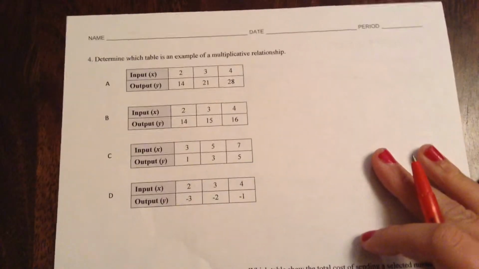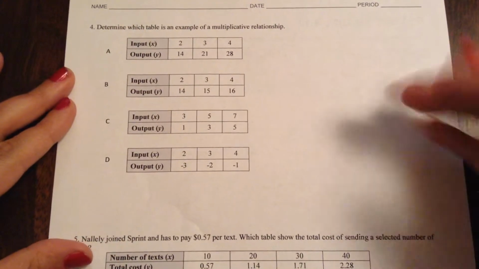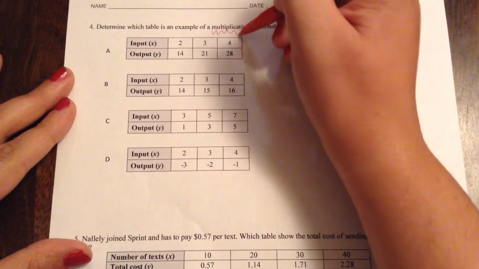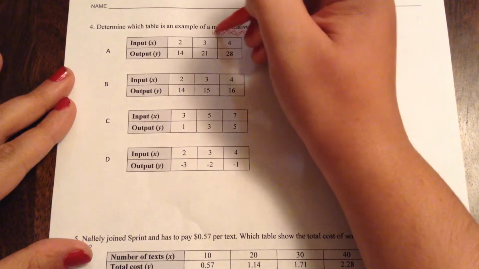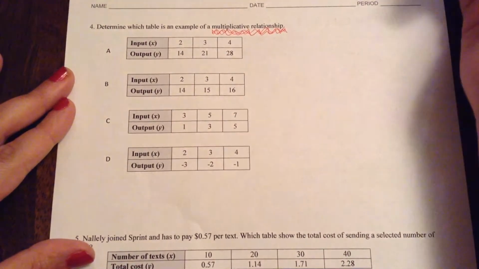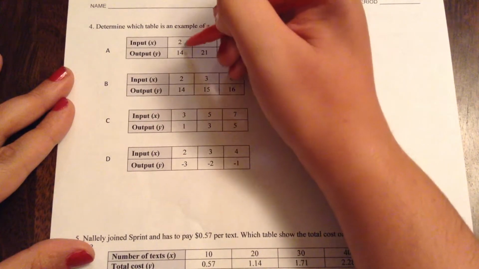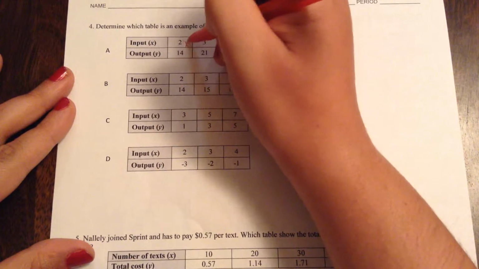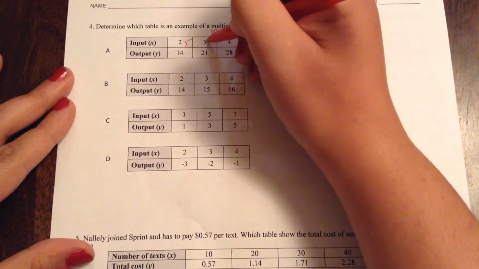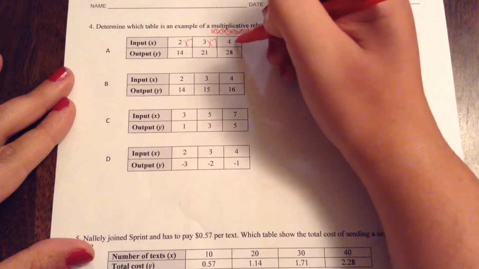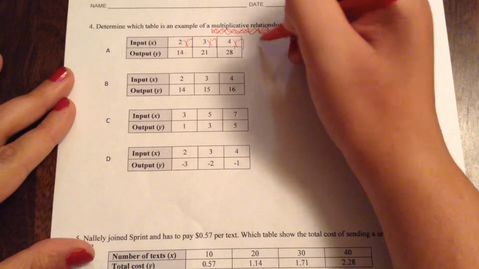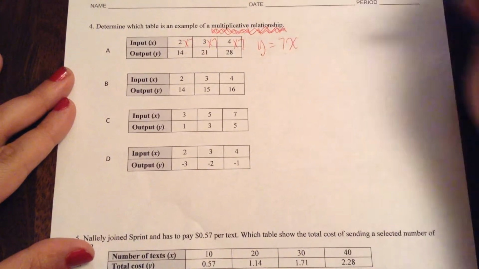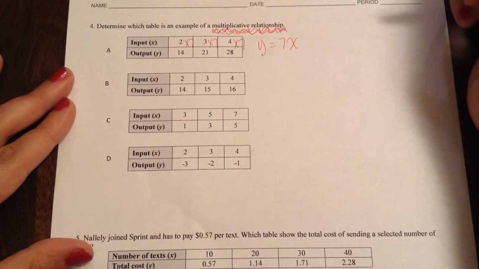All right, on the back. It says, determine which table is an example of a multiplicative relationship. So we're looking for which one is being multiplied each time. Okay, so if I start with A, how do I get from 2 to 14? Well, times 7. How do I get from 3 to 21? Times 7. How do I get from 4 to 28? Times 7. So here, my equation would be y is equal to 7x. Well, that's multiplicative. So that could be your possible answer.